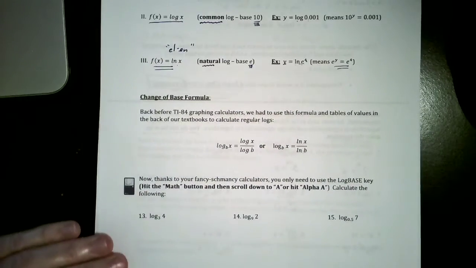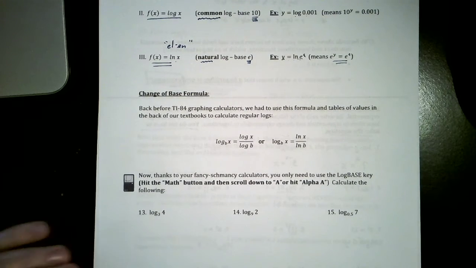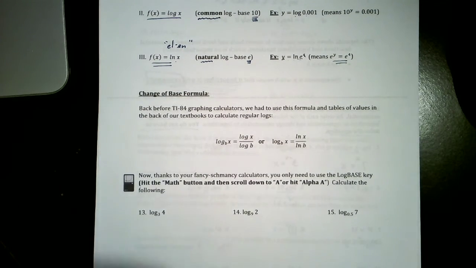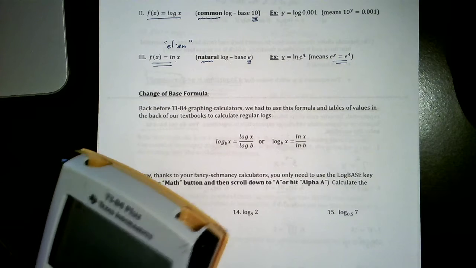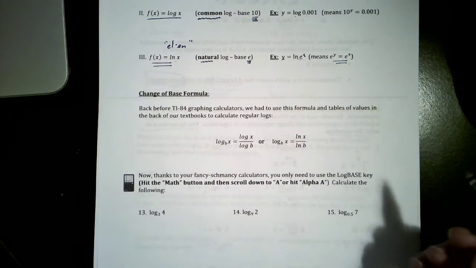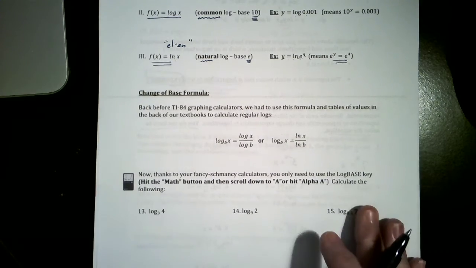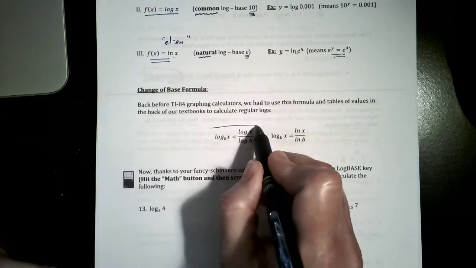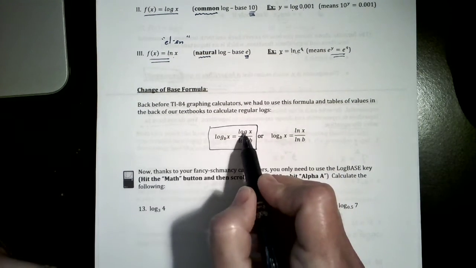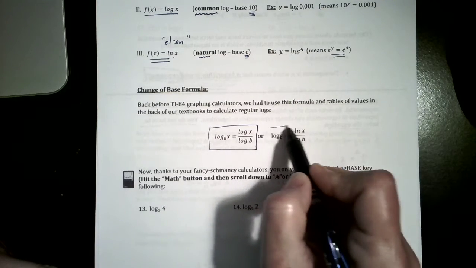Okay, so there's a change of base formula. Back before you guys had graphing calculators, we had to use this change of base formula, and we had to use tables that were in the back of our textbooks in order to figure out logarithms. So this was the change of base formula. Notice that you can write it as log or as ln.